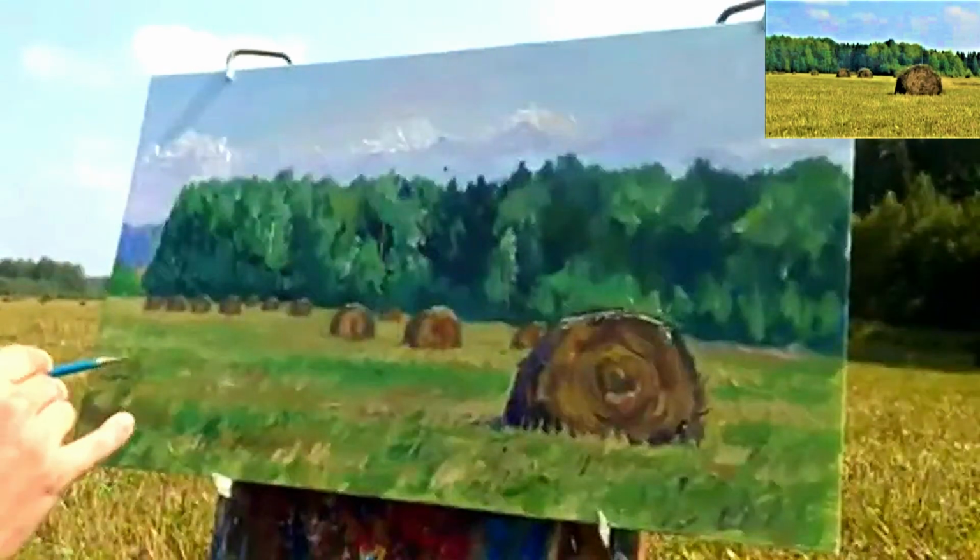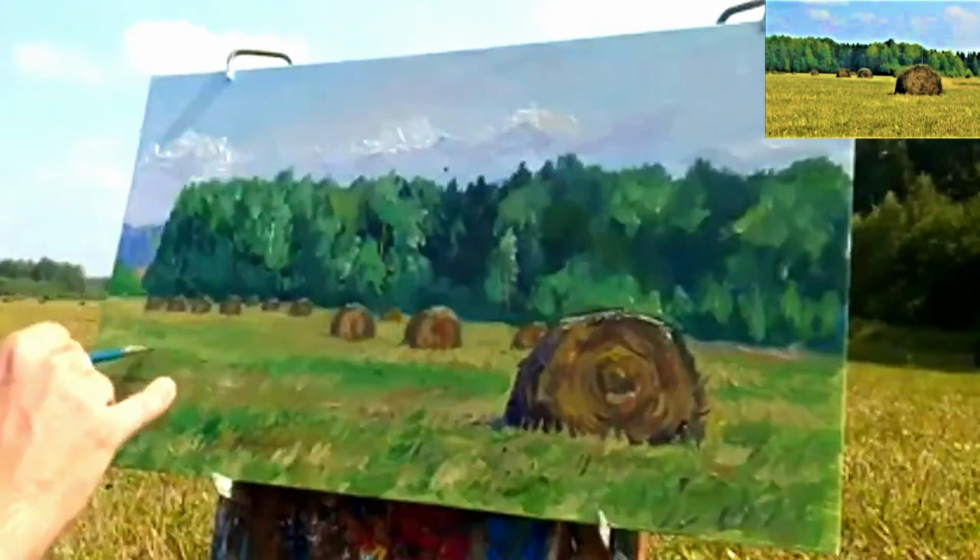Our work is coming to an end. It remains in the foreground to paint more grass.